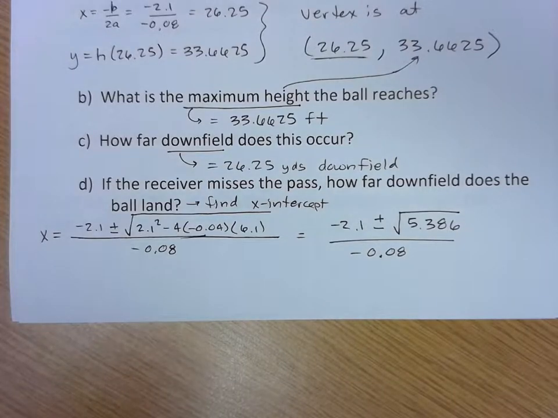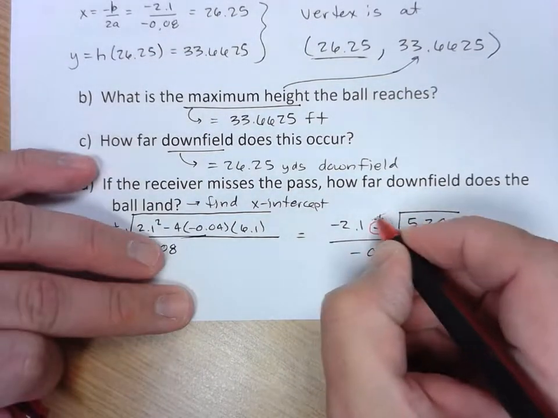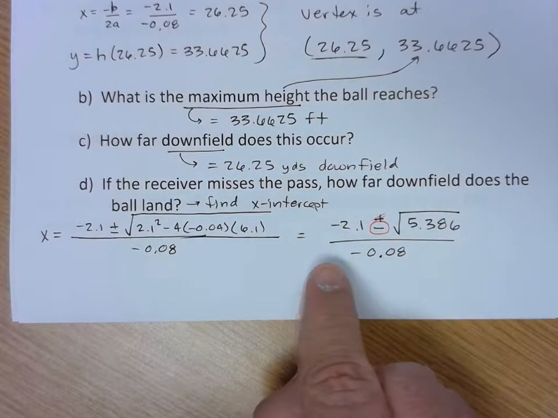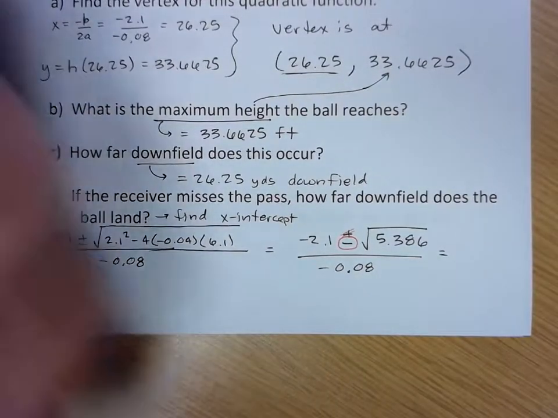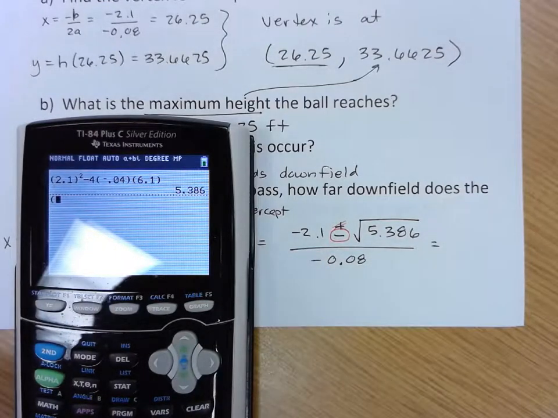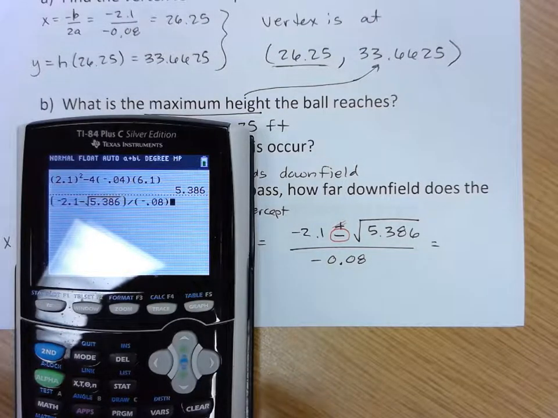So in this case, you're actually going to want to consider keeping the minus and disregarding the plus. Because, again, negative divided by negative equals positive. And if you do that, that'll tell you the positive value for that x-intercept. So my numerator, negative 2.1 minus the square root of 5.386, and then divide all that by negative 0.08.